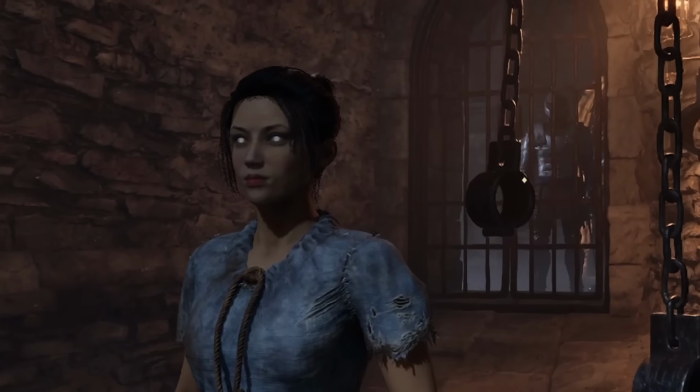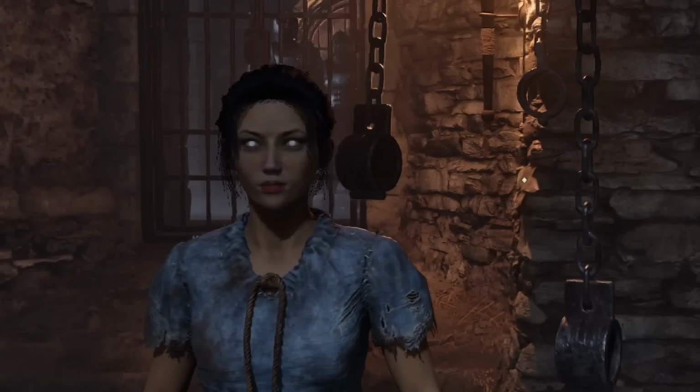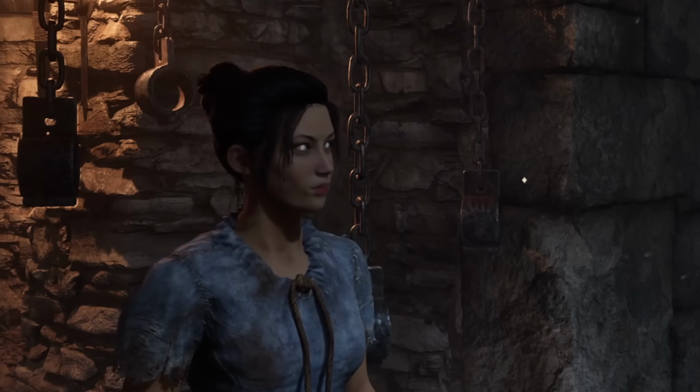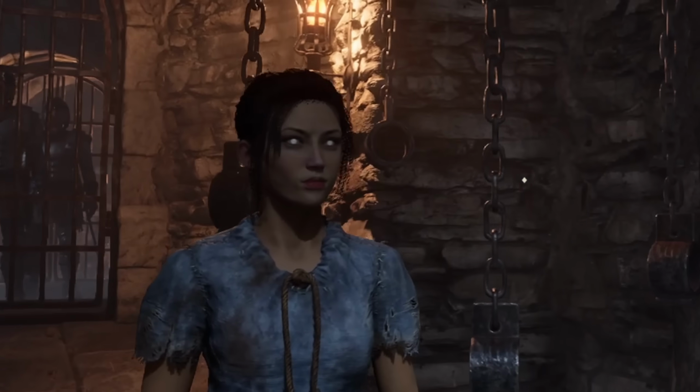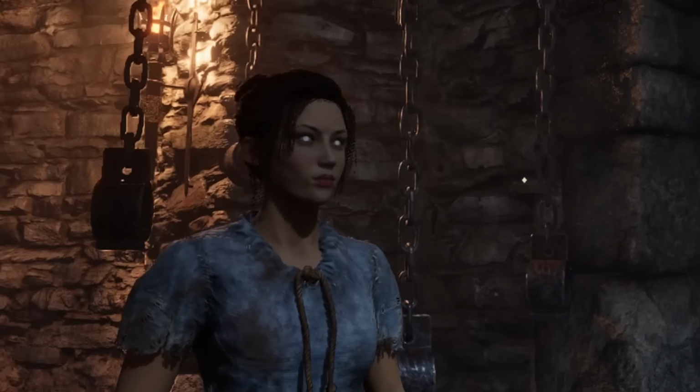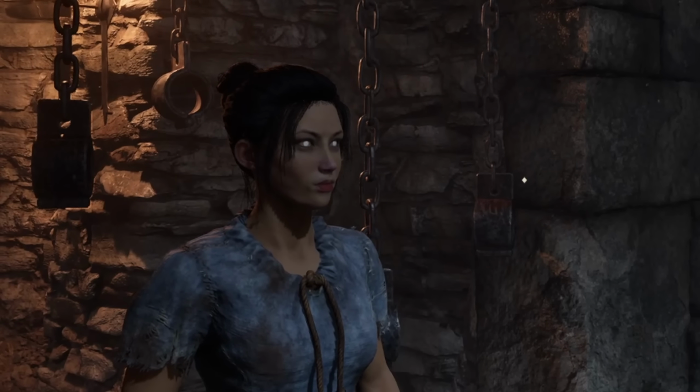Hey, what's up guys? So this is the character we came up with. It took a while to get used to this character creator. I basically spent 4 hours so far playing around with this, and I think we managed to get a good result. It was pretty difficult.